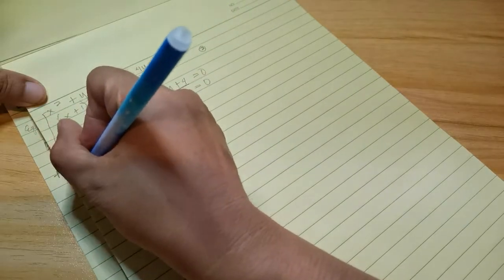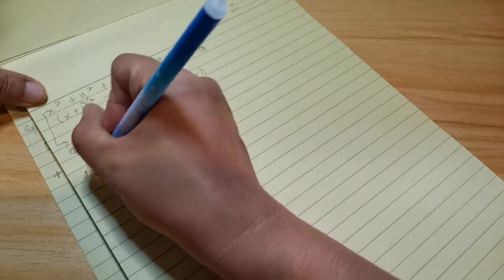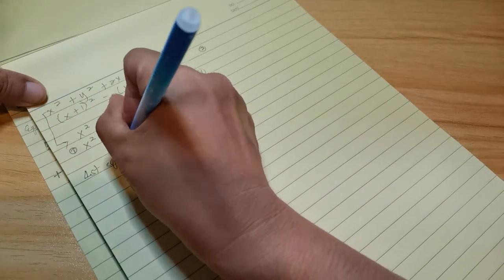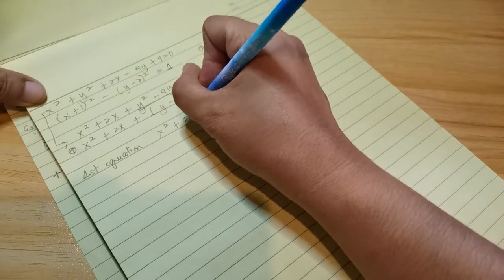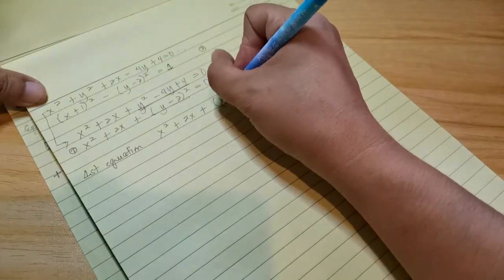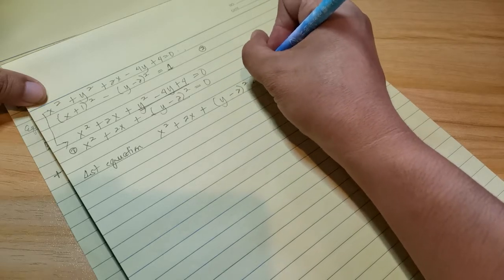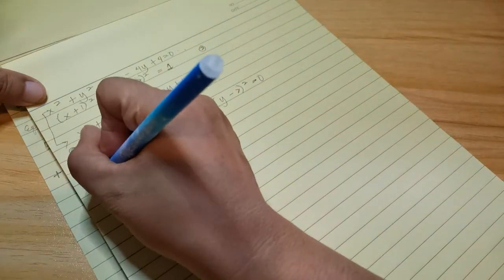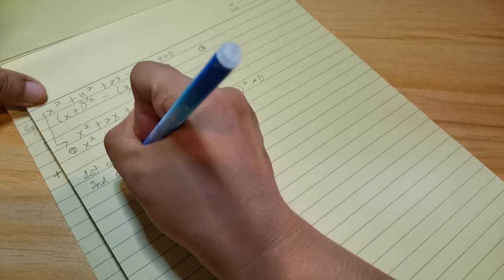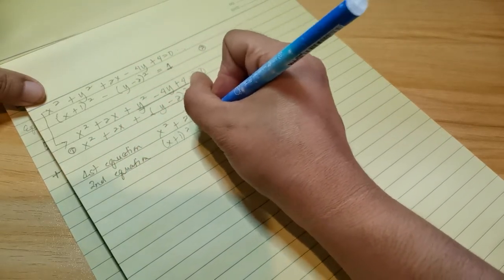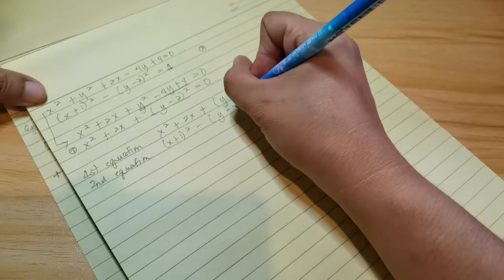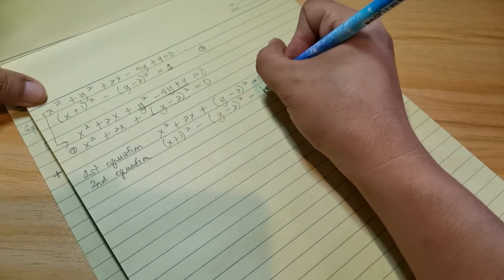Isusulat natin ulit, first equation para hindi kayo malito. First equation natin ay x squared plus 2x plus (y minus 2) quantity squared equals 0. And then, our second equation, sulat natin, ay (x plus 1) squared minus (y minus 2) quantity squared equals 1.